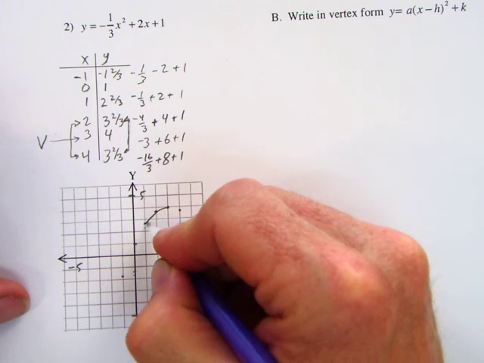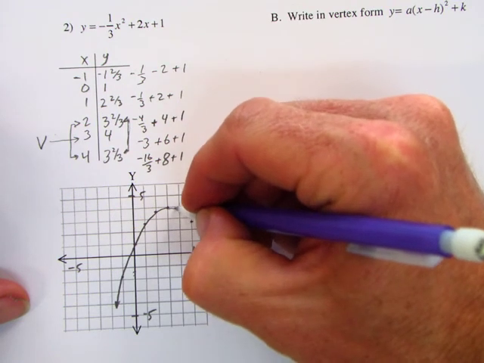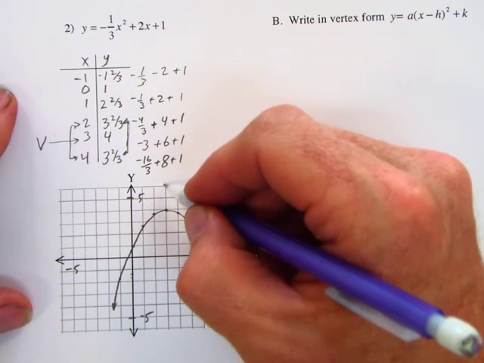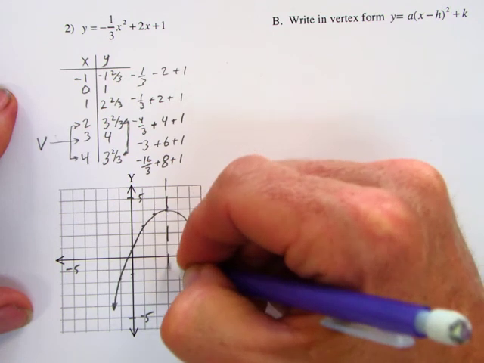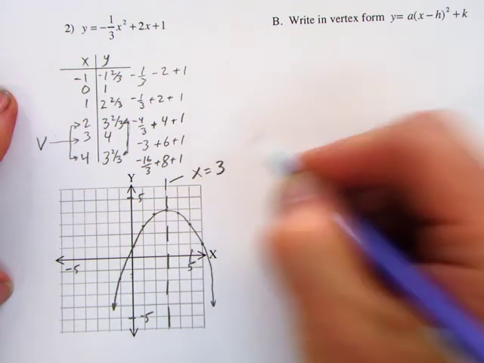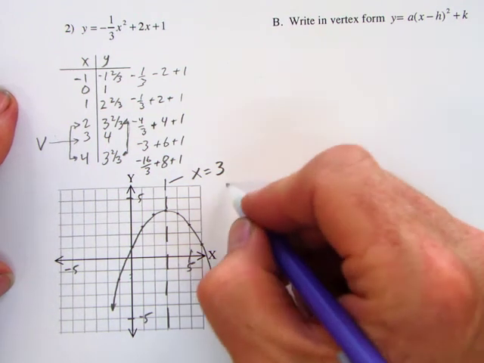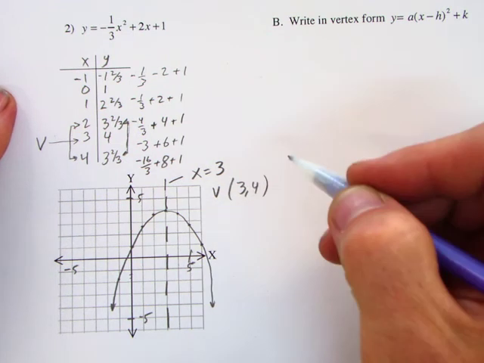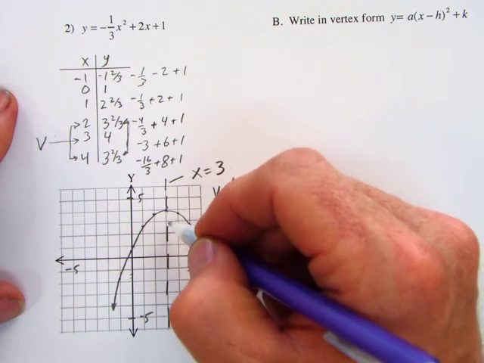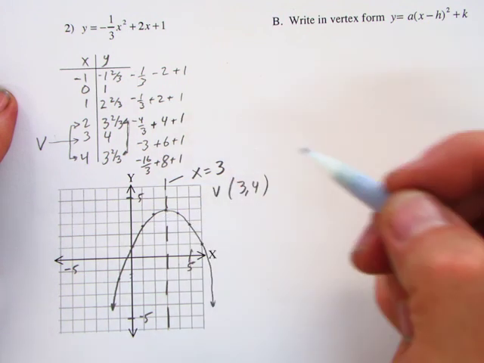Now let's connect the dots. And we want to try to make it look as symmetrical as we can. So this value here is x equals 3. That is our axis of symmetry. Our vertex is at 3, 4. Now take a look at that. Is that a coincidence? No. Our axis of symmetry must go through our vertex. The only point, again, on our graph that doesn't have a matching point is our vertex, and our axis of symmetry has to go through that.